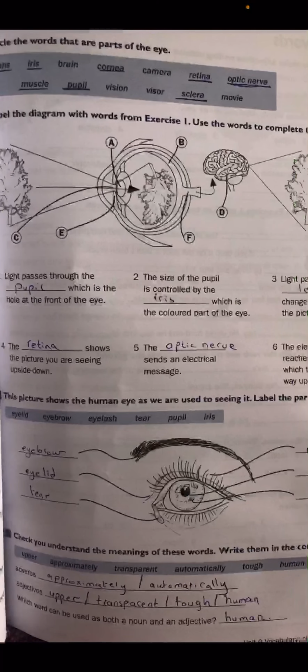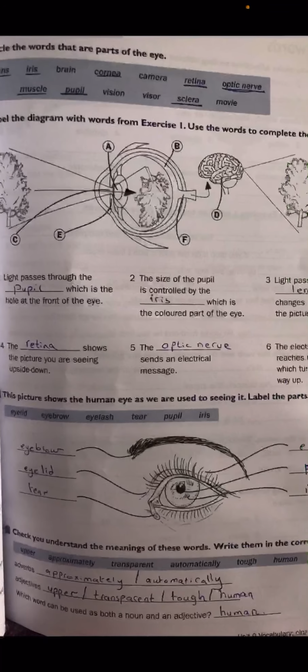طيب which word can be used as both a noun and an adjective؟ في كلمة منهم بقدر استخدمها noun و adjective هي كلمة human. ممكن تيجي adjective نحكي human rights مثلا حقوق إنسانية أو human deed مثلا عمل إنساني. ممكن أحكي he is a human معناها هو إنسان هون صارت noun. إذن the word human can be both used as an adjective and a noun.